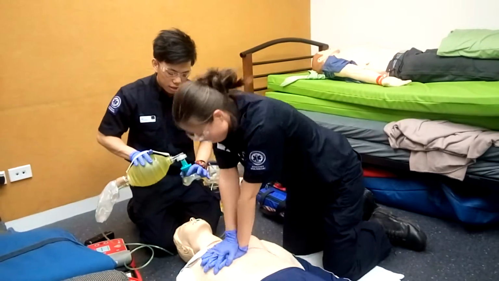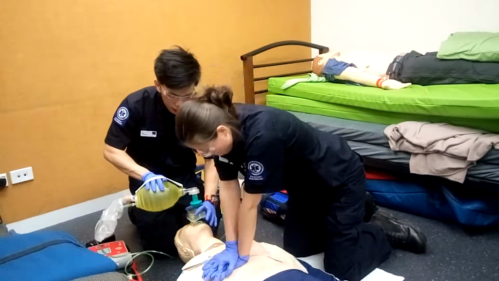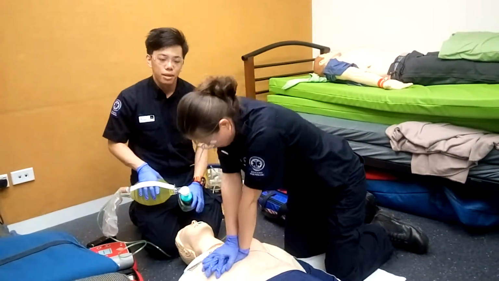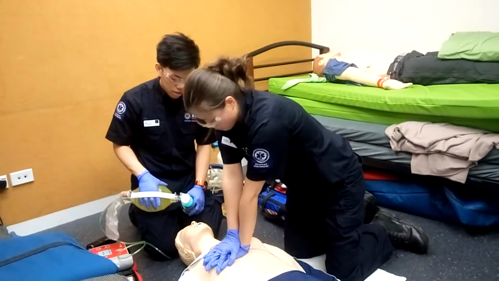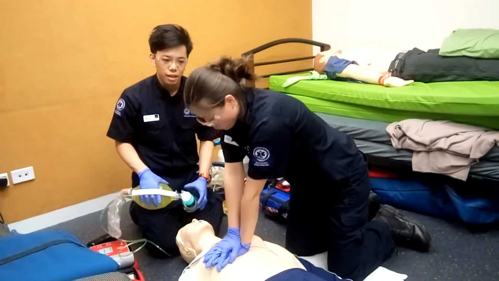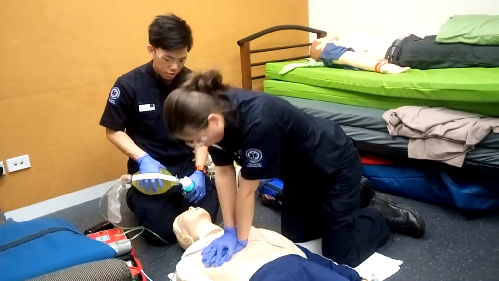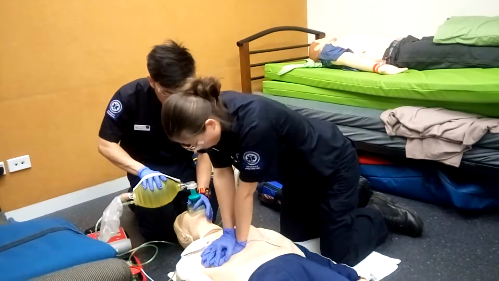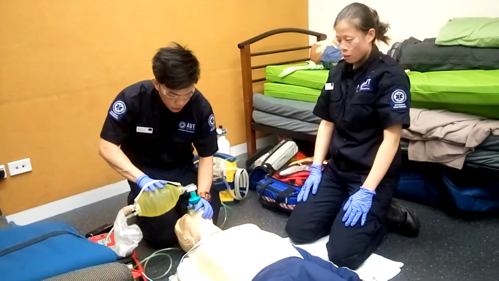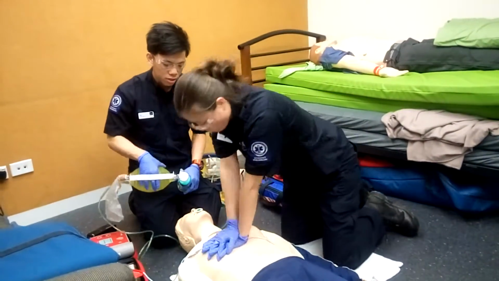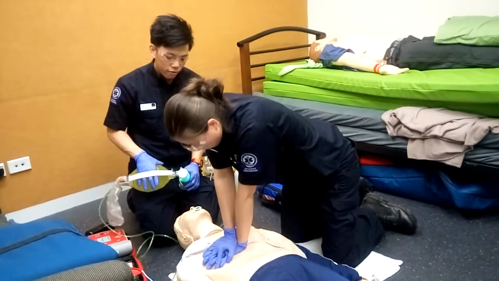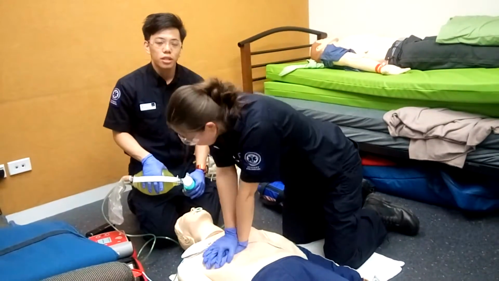And when using the bag valve mask, I'll be adopting a C-clamp just over the patient's face, just to ensure that the seal is tight and that air is not leaking out when I'm ventilating. 1 chest rise, 2 chest rise. And when ventilating, just always ensure that there's chest rise.